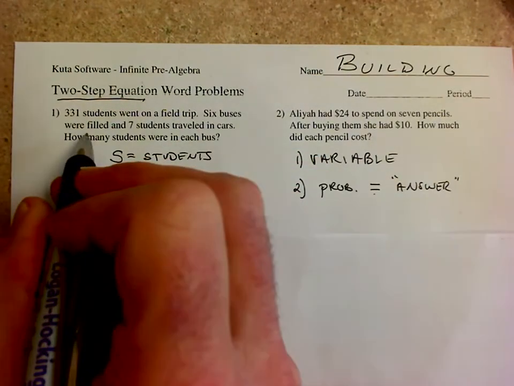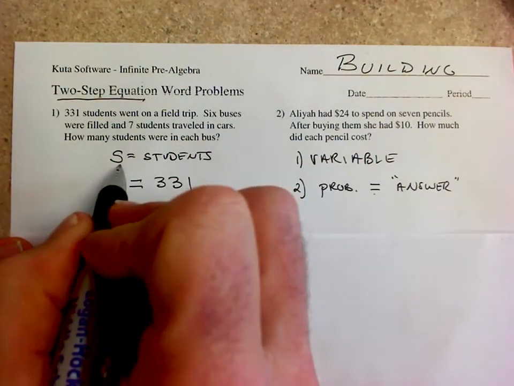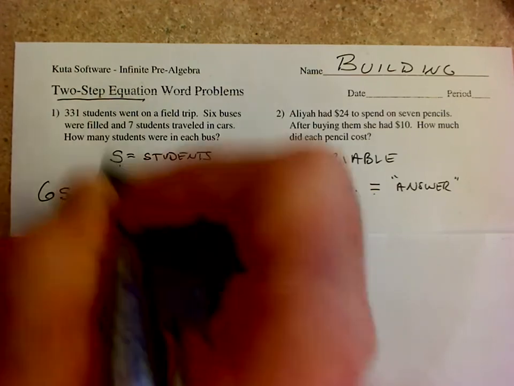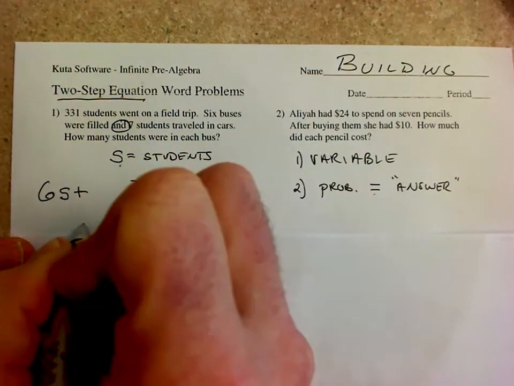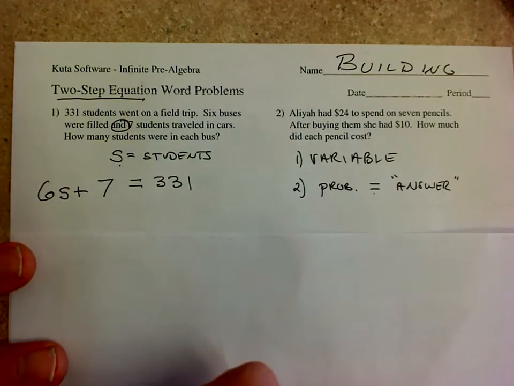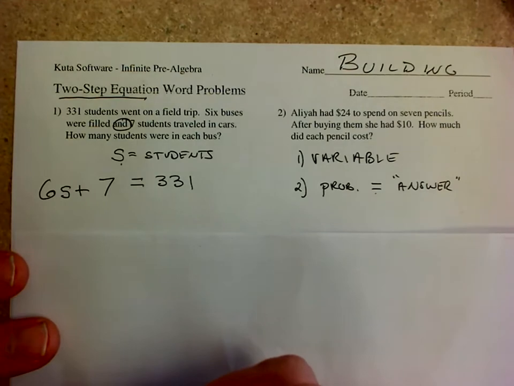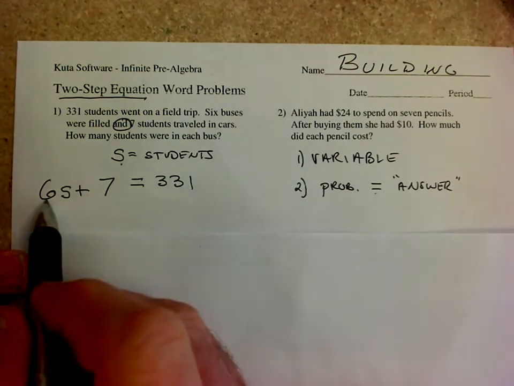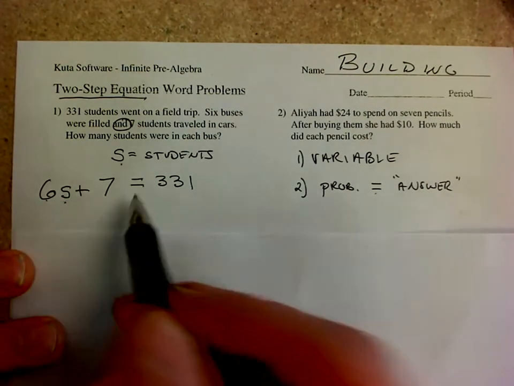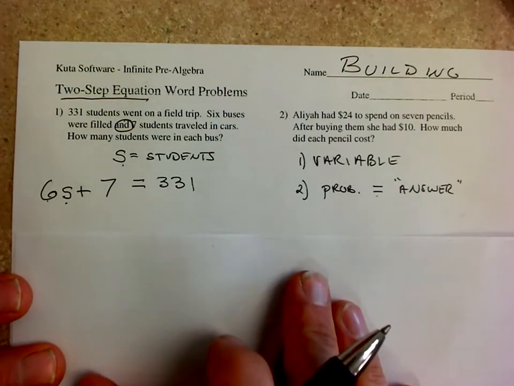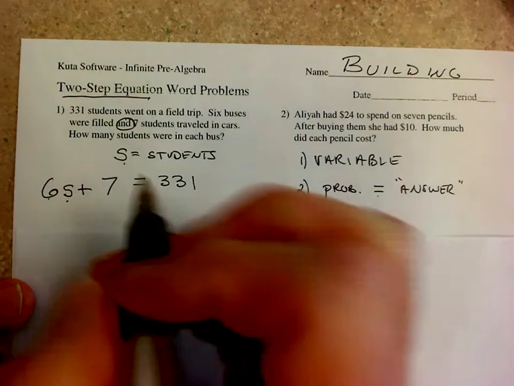6 buses were filled, so that means we have 6 sets of students plus the 7 kids in the cars. So now we've built our equation: 6 sets of students plus the cars. Now that we've got it set up, we can jump in and start to solve.